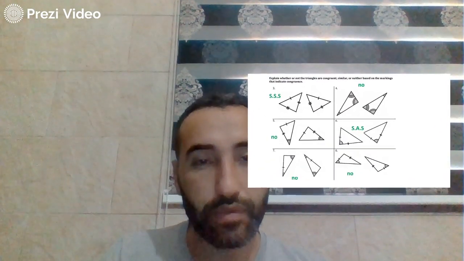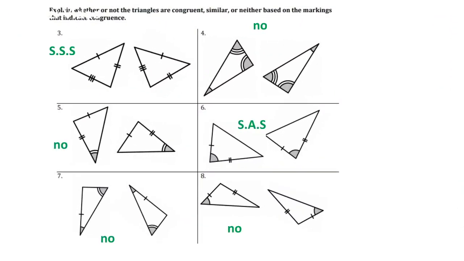And we also took an example here just to remember: if I have three angles equal, I couldn't say that they are congruent. If we have two sides and one angle not between the sides, they are not congruent, I couldn't say side angle side. Why side angle side here? Only two sides, this side and this side, are equal, and one angle between them, so side angle side.